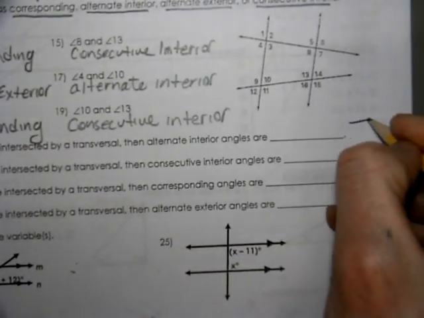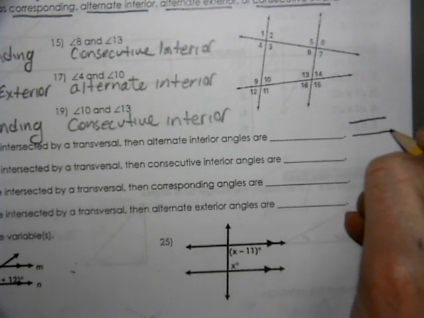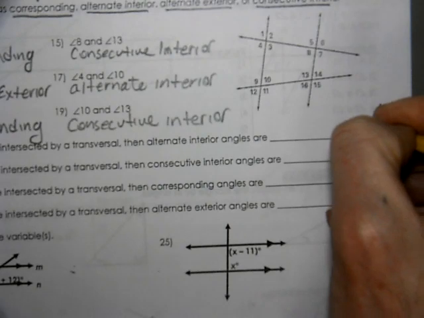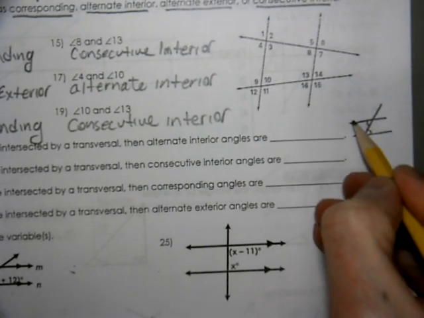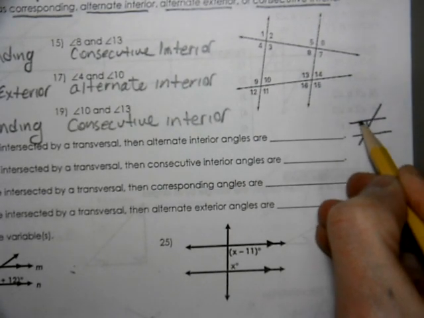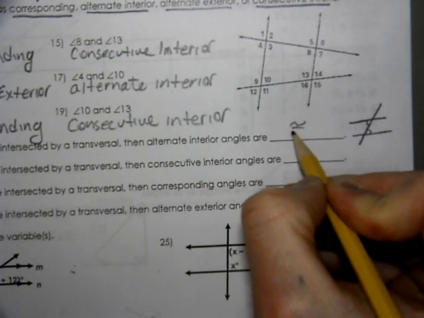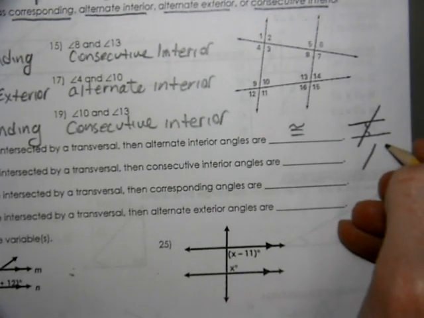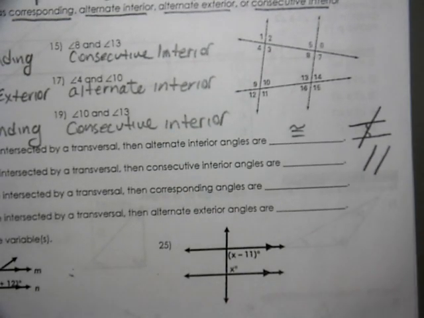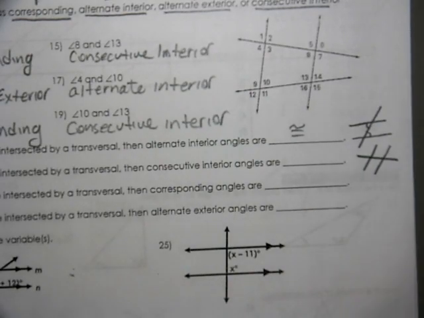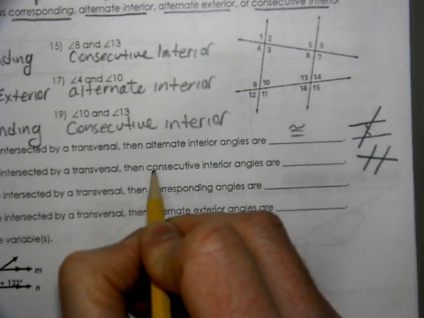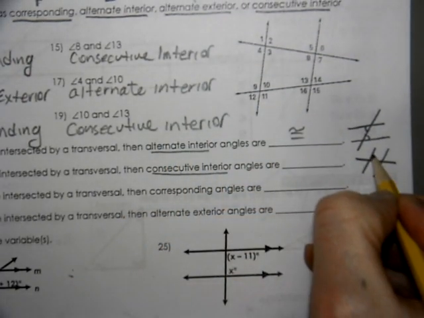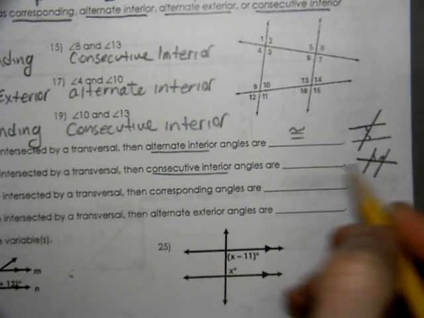What that's going to look like is if you have two lines that are parallel and you have a transversal, then alternate interior, which would be that, makes a zigzag. They are congruent. But if you have two parallel lines and a transversal, the consecutive interior are going to be supplementary.